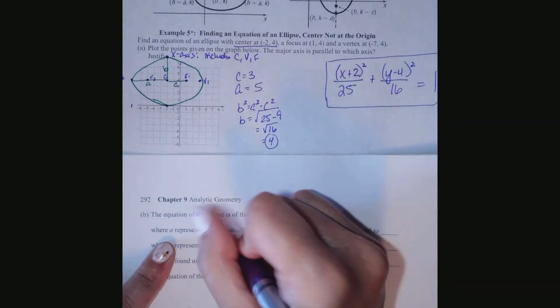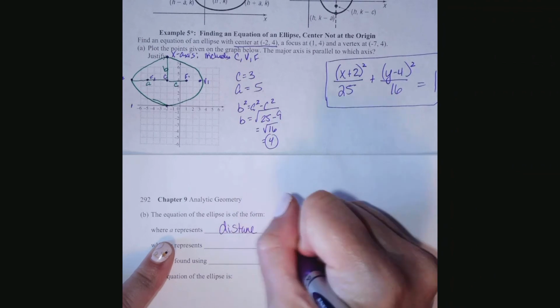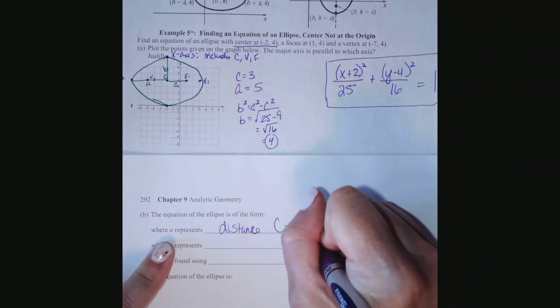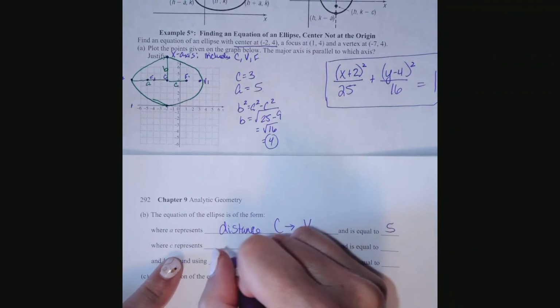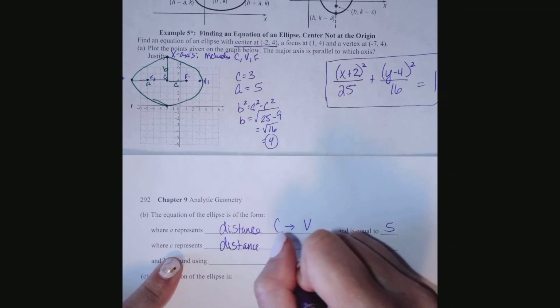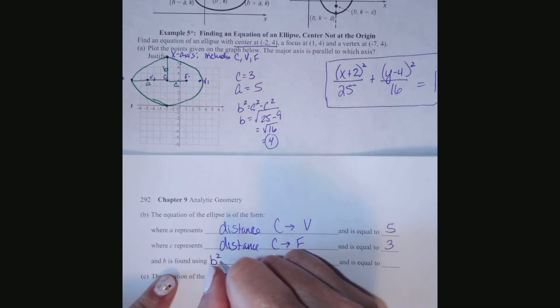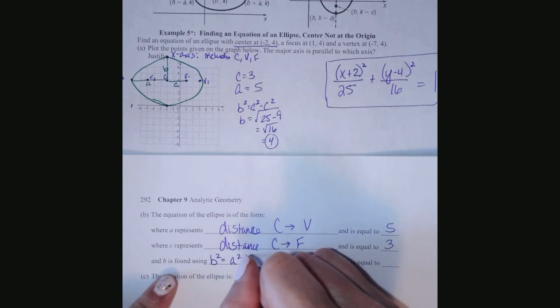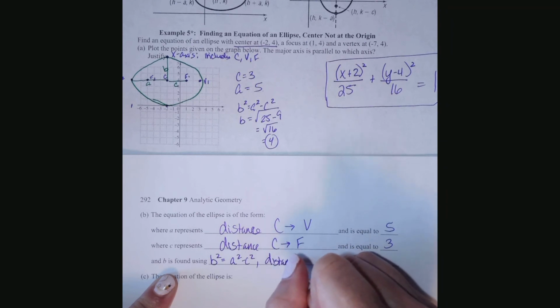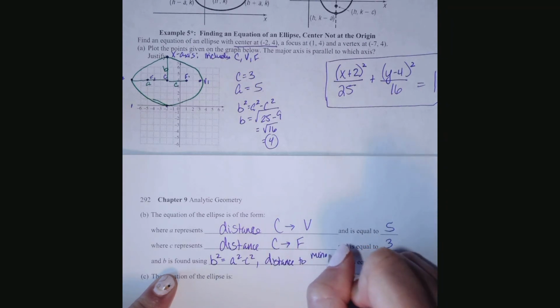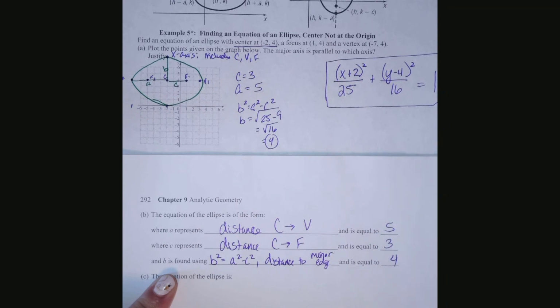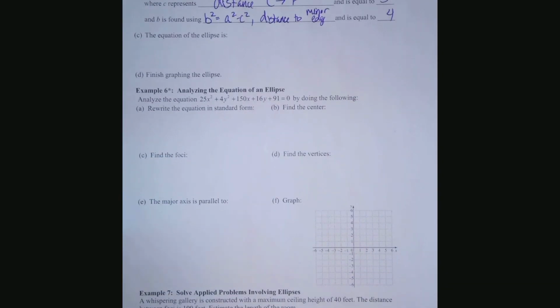A represents our distance from center to the vertex, and that was 5. C represents the distance from the center to the focus, and that was 3. And B, found using b squared equals a squared minus c squared, is the distance to that minor edge, and it was 4. We already did the equation and finished our graph on that last page. Okay, we are almost done.